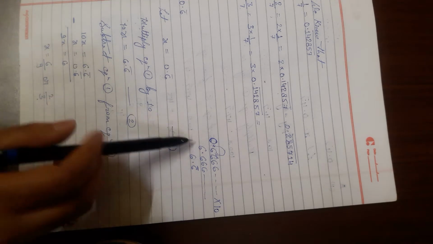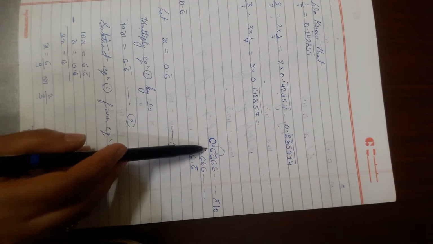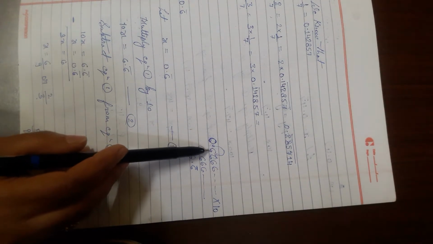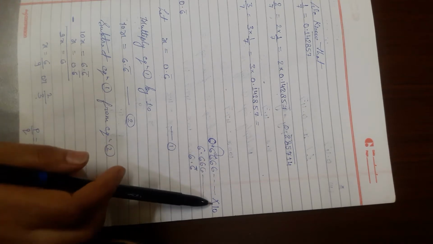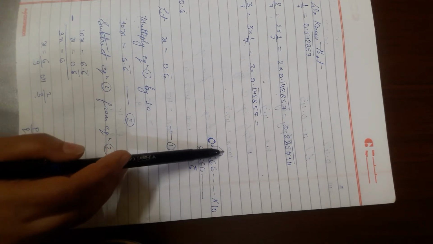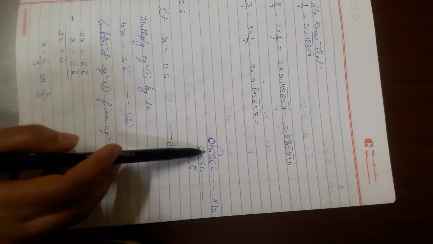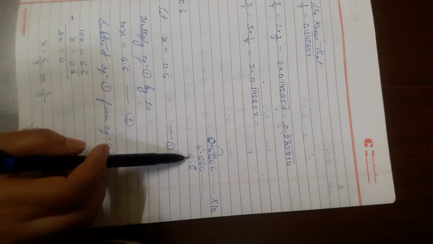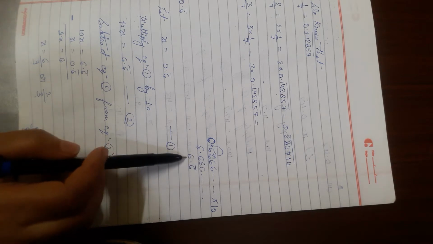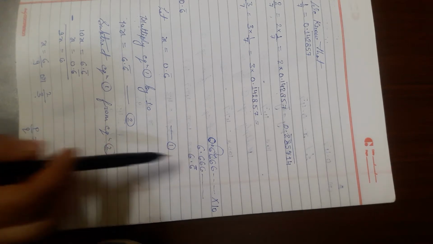I have shown how to do the multiplication at the side of this. 0 point bar means so many 6s are here, 6 6 6 and so on, then multiply by 10. When we multiply by 10, the decimal will move towards the right side by one place. It will become 6.666 in this way. So we can put a bar over it, so it will become 6.6 bar.